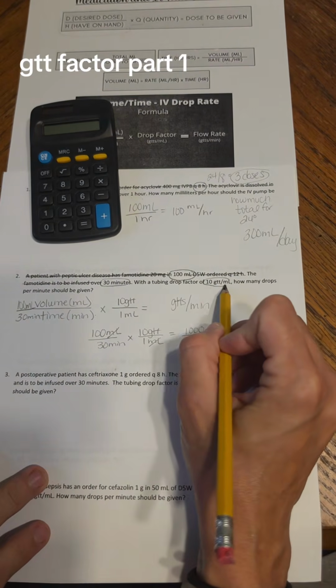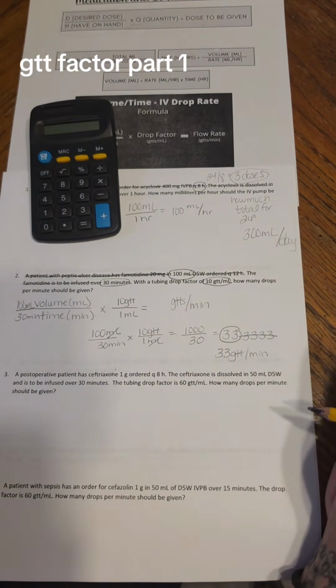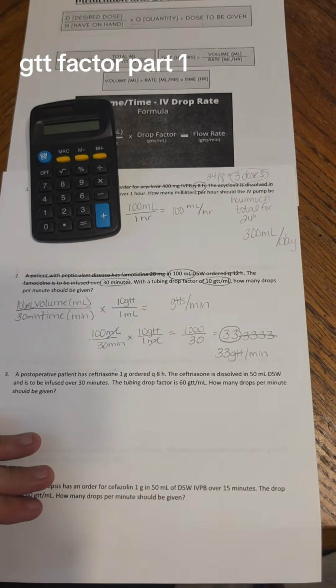So the important information that I pull out of the equation, I'm going to mark out everything else and just highlight that important information and plug it into my equation that I must memorize.